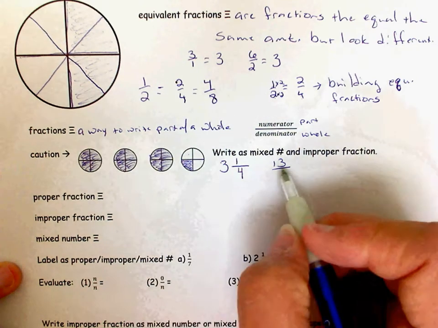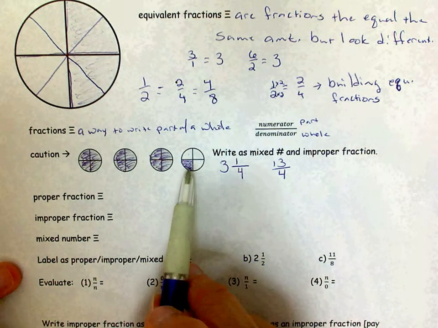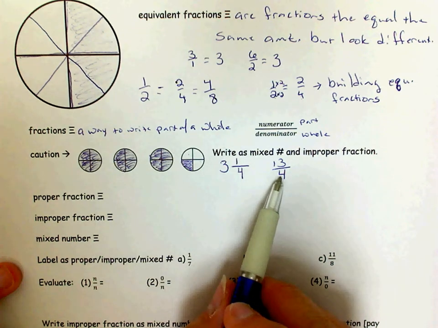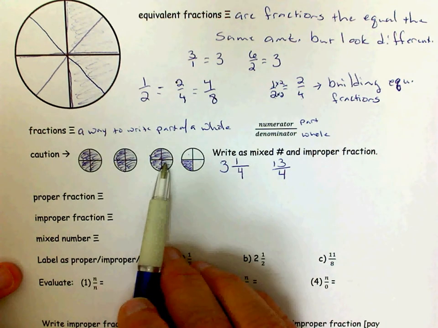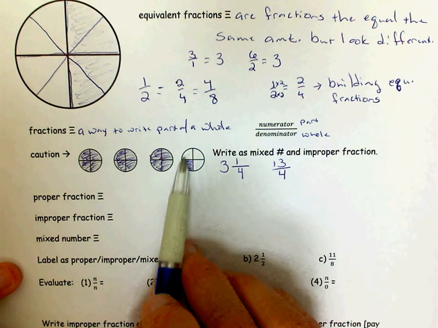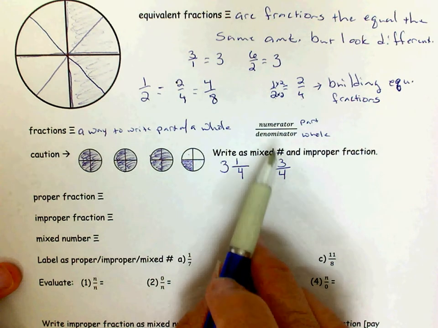You got it. 4. So be careful with this, because you're not going to put a 16 down here because you've got more than one whole, okay? And each whole is split into 4 pieces. So that is your denominator.